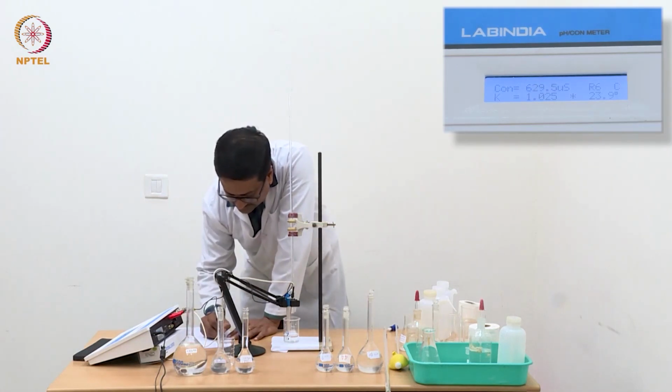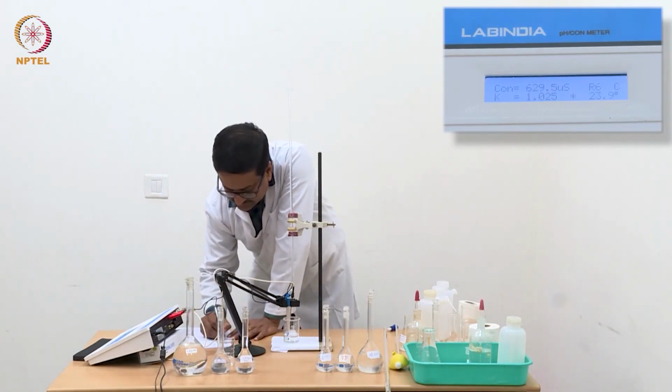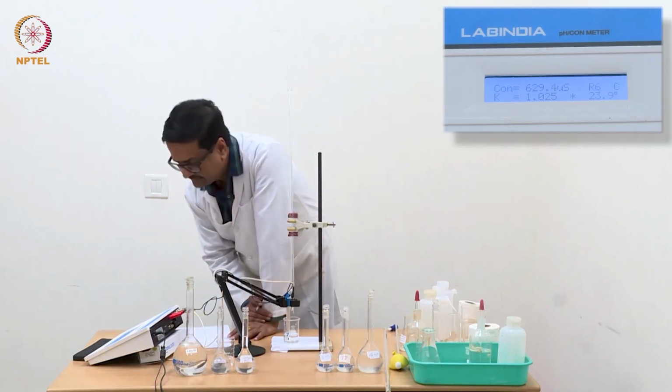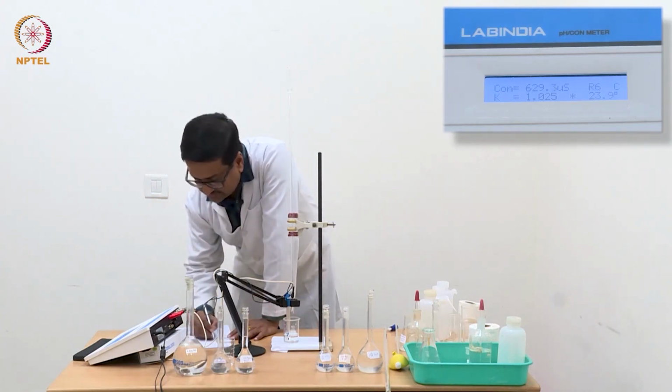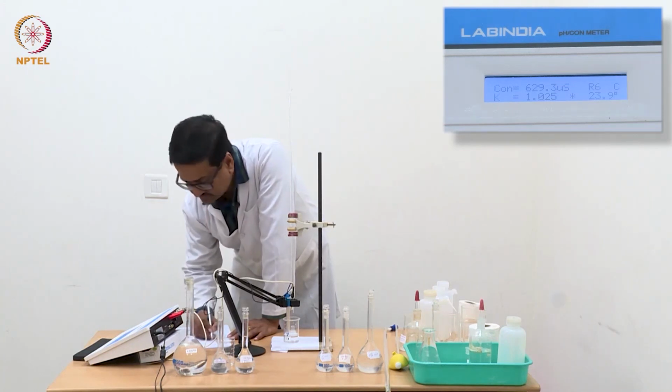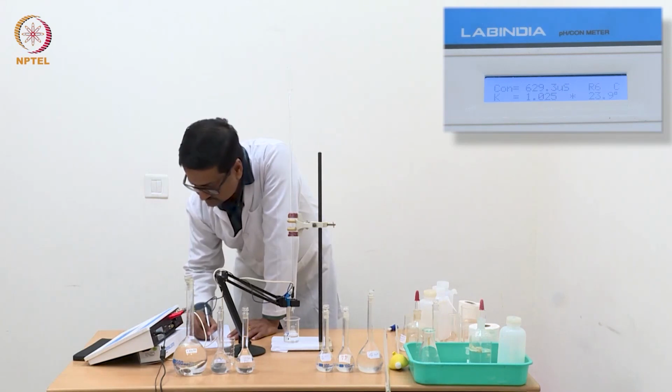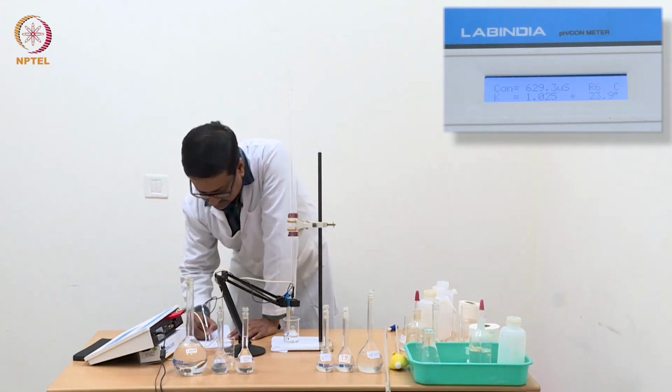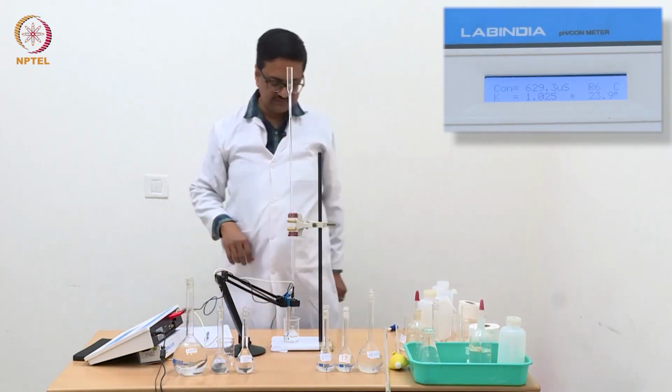So now we have added another 0.04 ml and reached 0.16. And you see again there is a significant decrease from 673 to 629, 629.3 microsiemens.